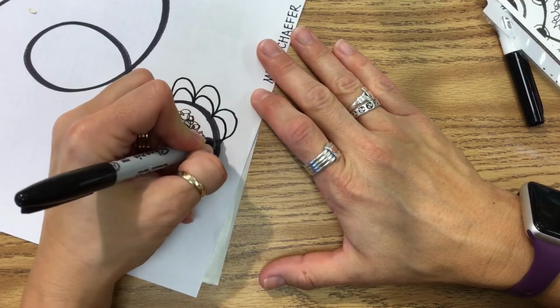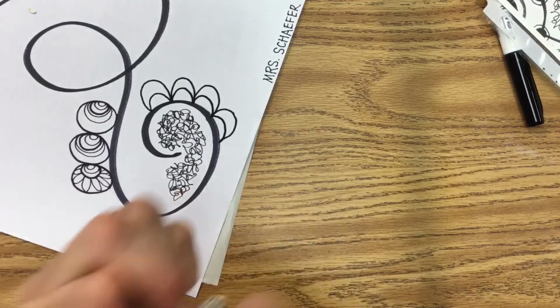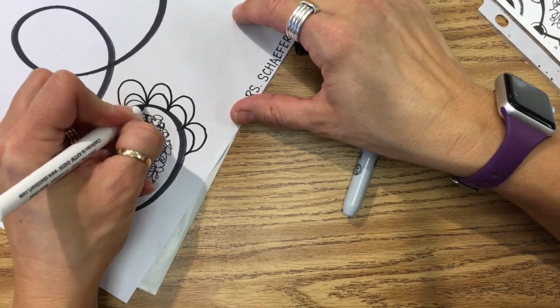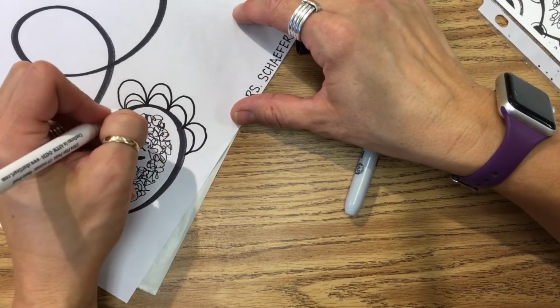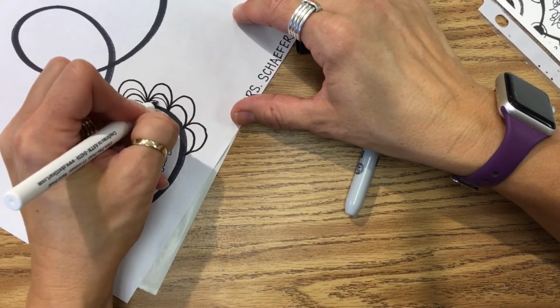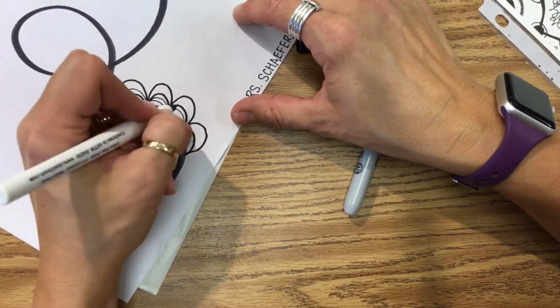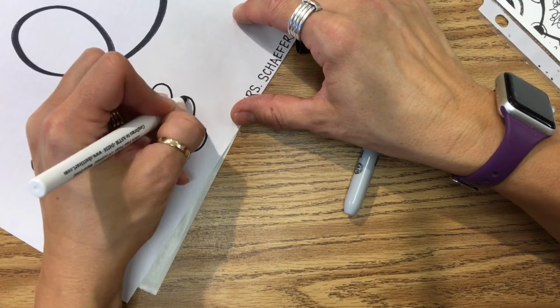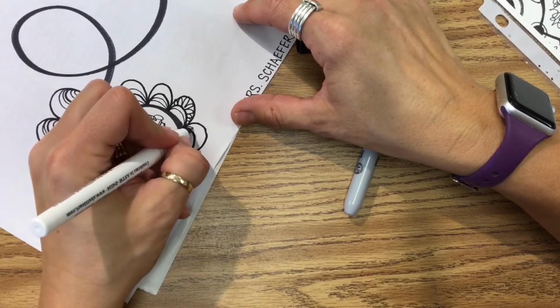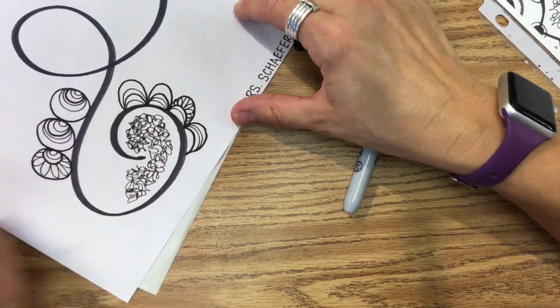And then maybe switch to the skinnier Sharpie. Or you could even do like two inside. You could do the flower pattern up here. Couple here.